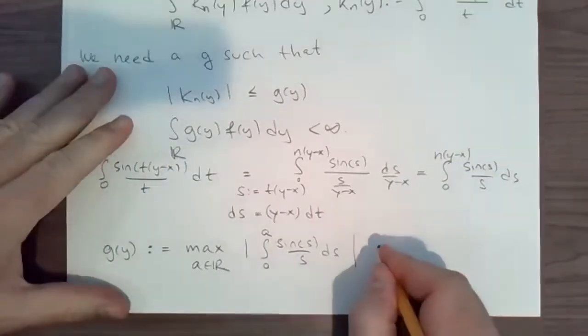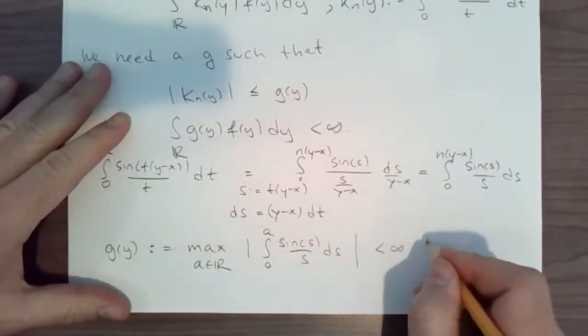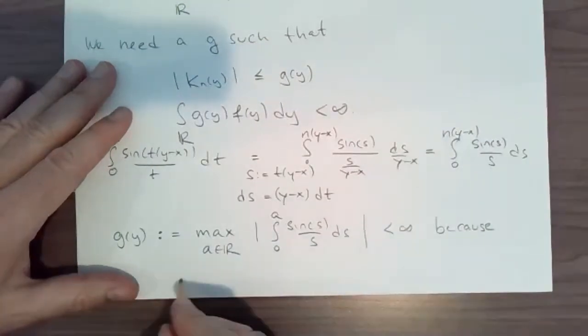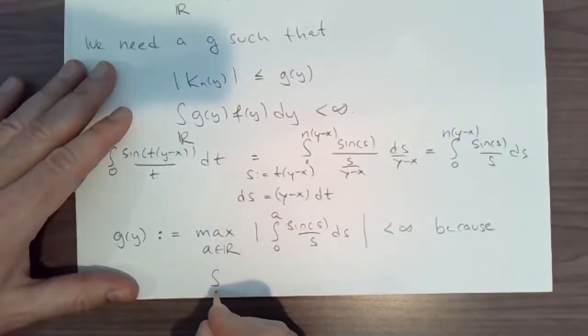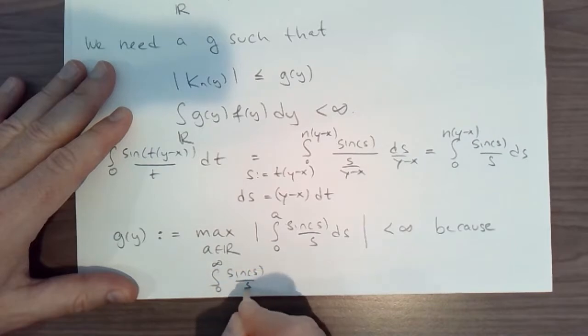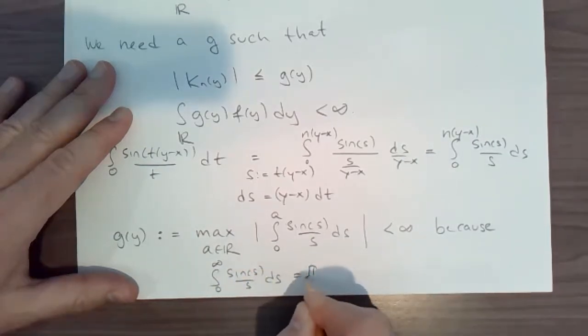This one here is finite because the integral from 0 to infinity of sine s over s is equal to pi over 2.